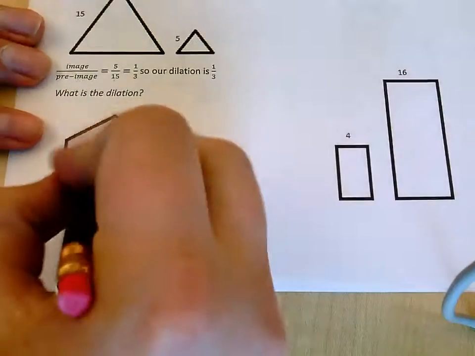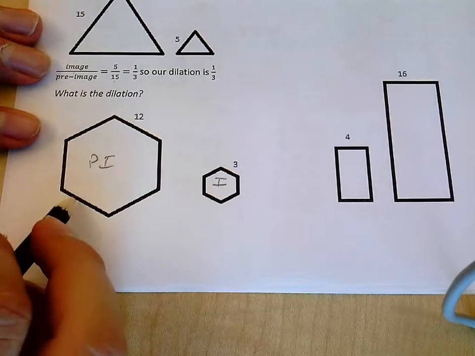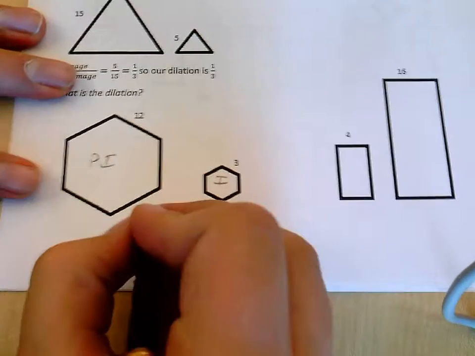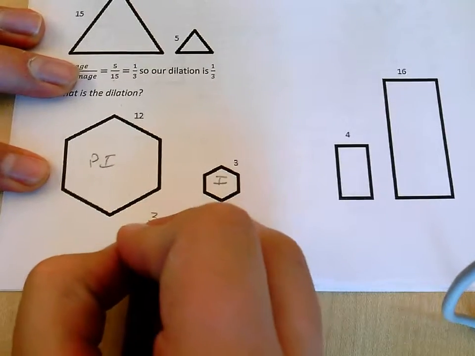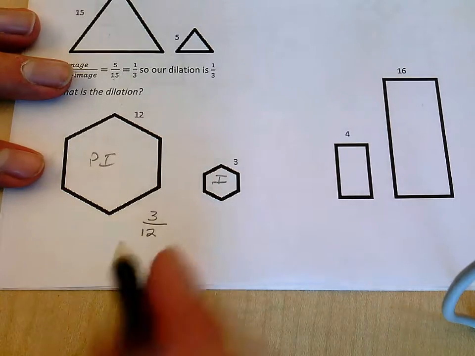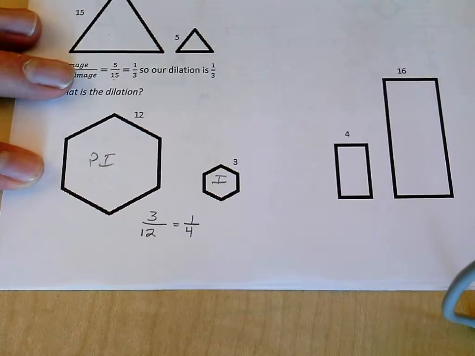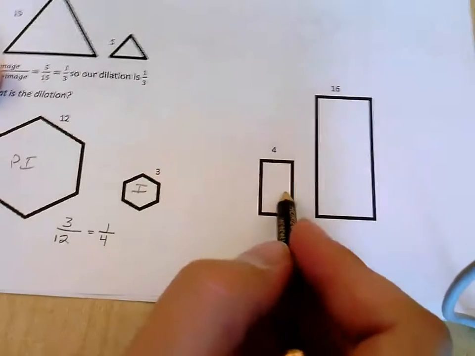Same thing with these. Okay, this is the pre-image. This is the image. Your pre-image is 12, your image is 3. So you're going to take 3, you're going to put it over 12. You always put the second thing over the first thing. If you reduce that down, you get 1/4. Okay?